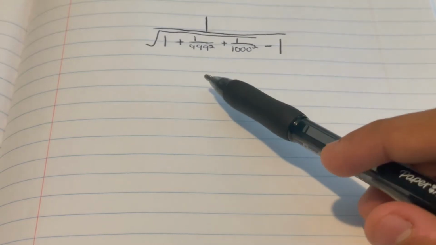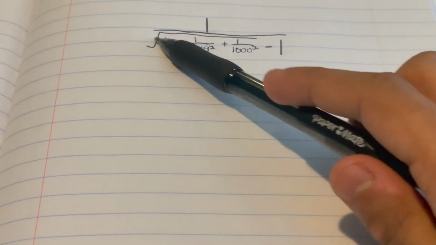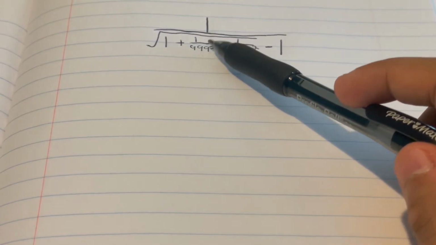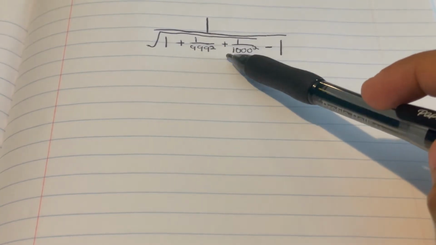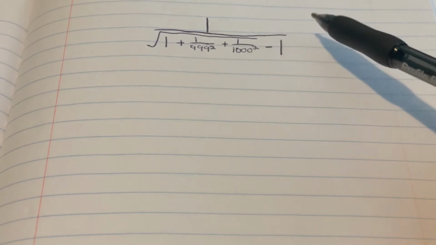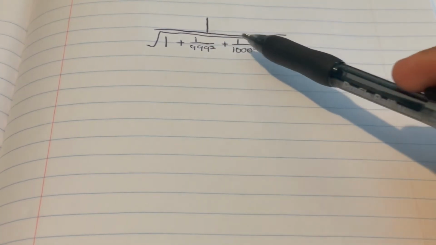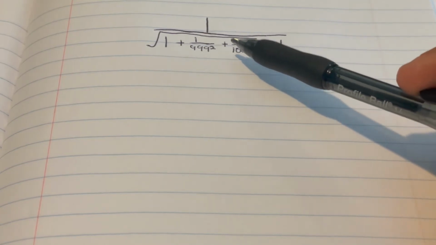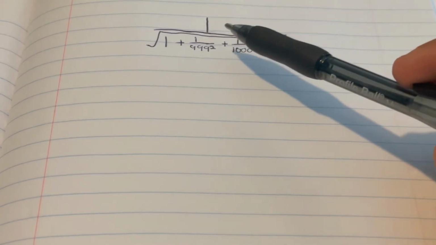So here we want to find the value of the expression 1 divided by the square root of 1 plus 1 divided by 999 squared plus 1 divided by 1000 squared, minus 1. So clearly there's going to be some clever cancellation over here that we have to try to find. But for now, let's try to break this problem into some steps.